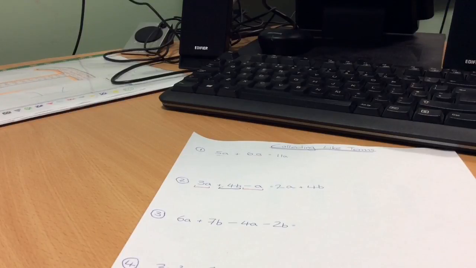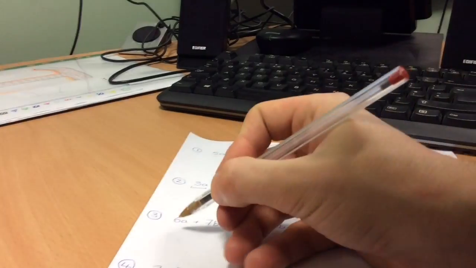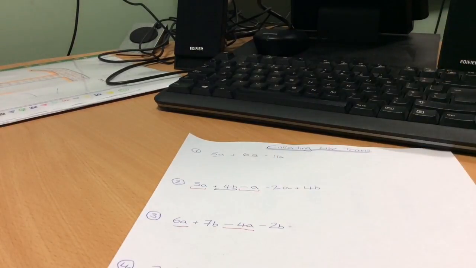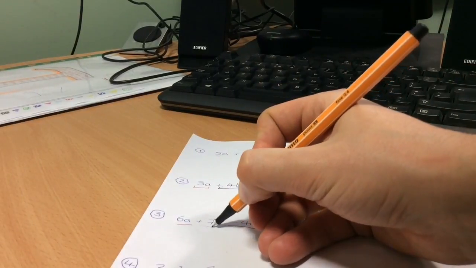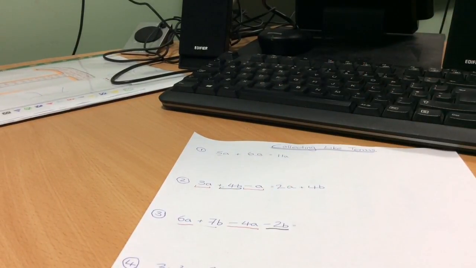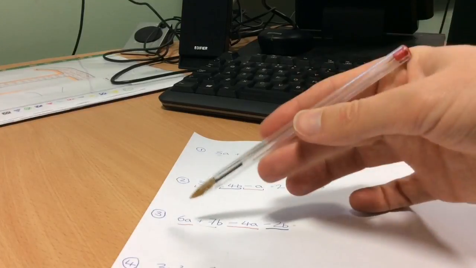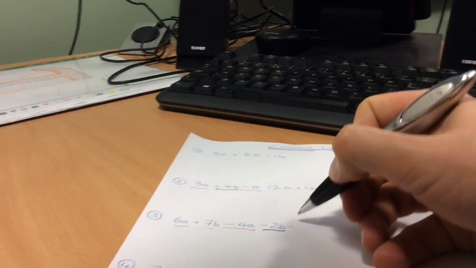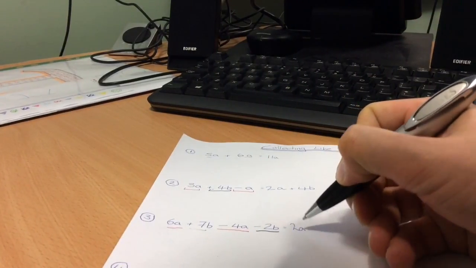What I'm going to do is go through and underline the A's in red. So I've got 6 A's and I've got minus 4 A's. And I'm going to underline the B's in black. So I've got 7 B's and minus 2 B's. Let's do the A's first. If I've got 6 A's minus 4 A's, they're the red ones, how many A's do I have left? 6 A's minus 4 A's is 2 A's.